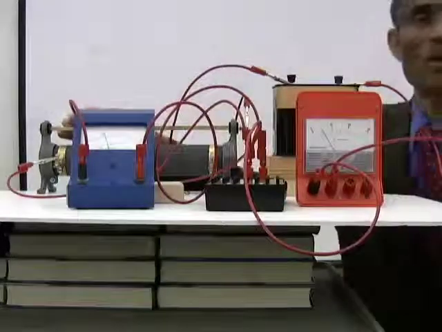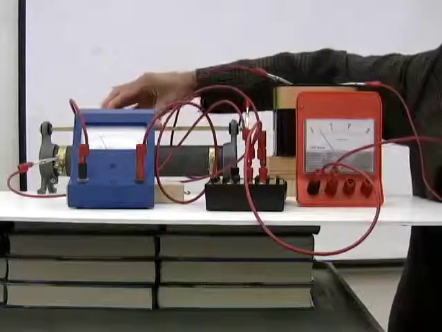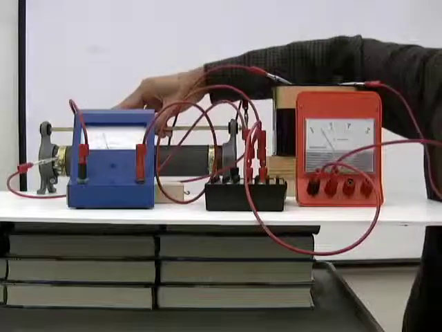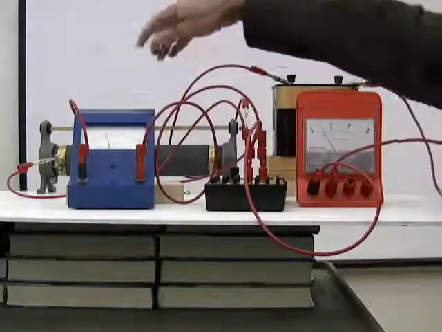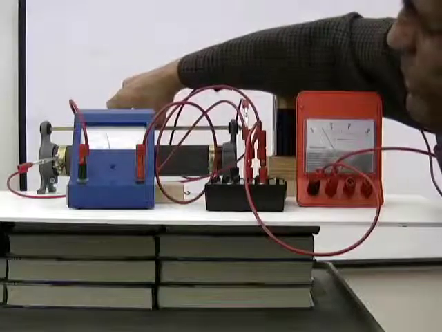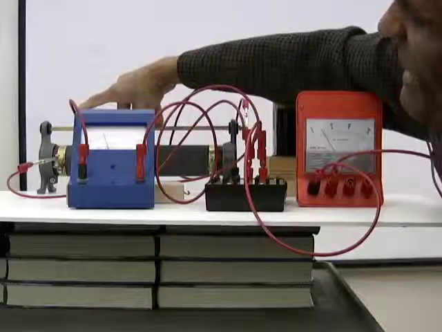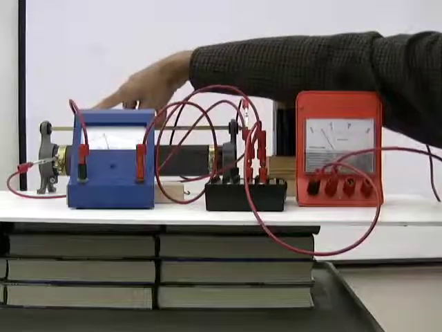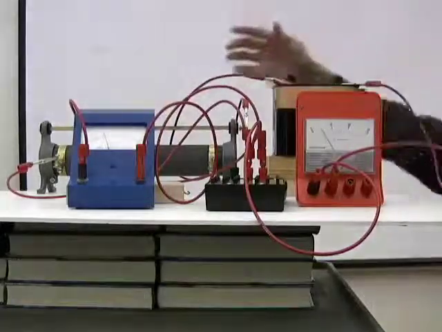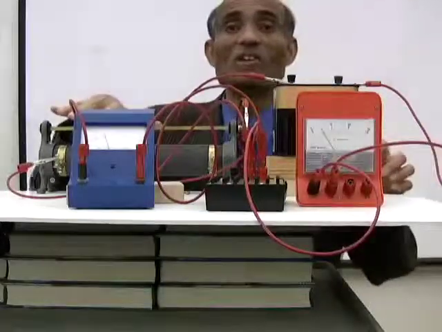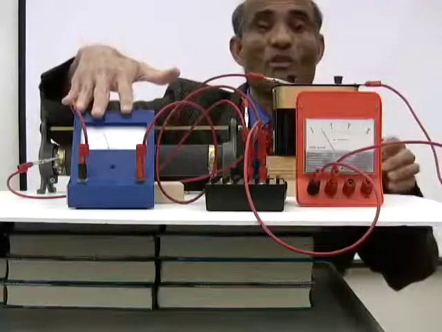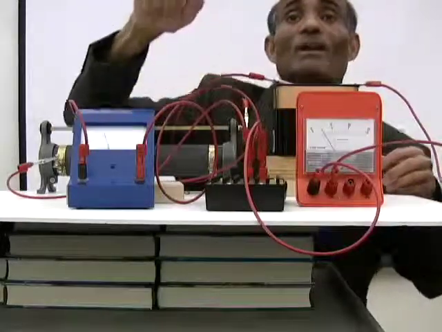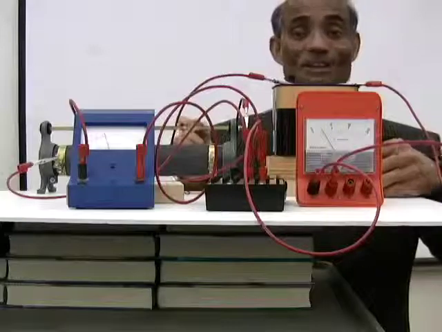Let's try one more and see if I can make a potential difference of 1.5. Well, it's about 1.5 there. There you are. That's about 1.5. What is the current? Well, we can actually make any number of studies. Every time, the potential difference divided by the current will give you the value of the resistance.